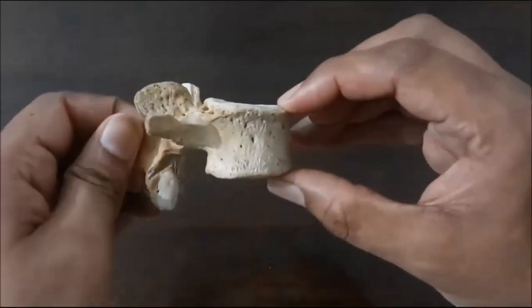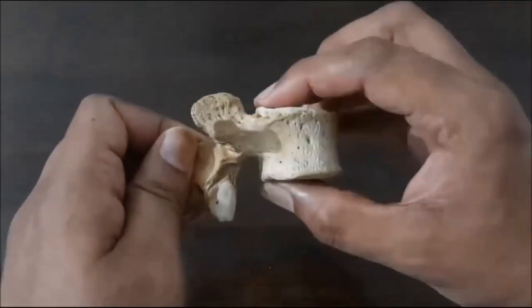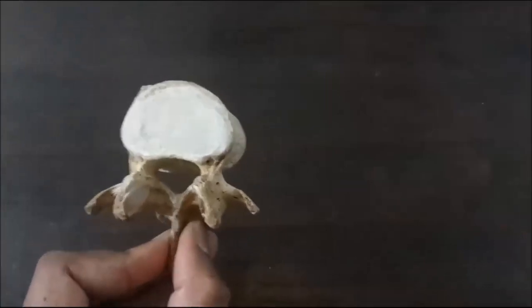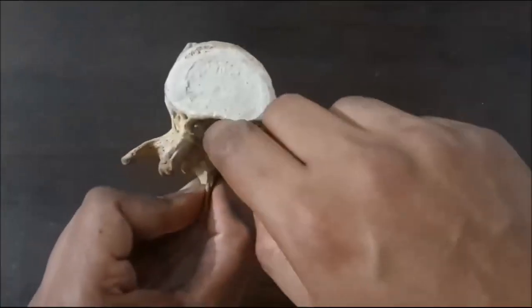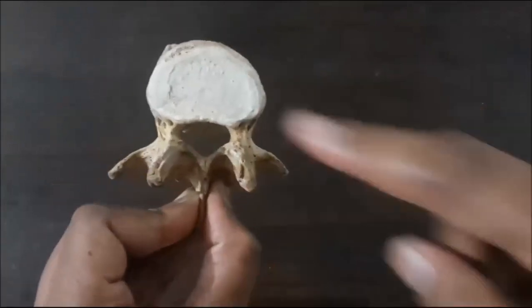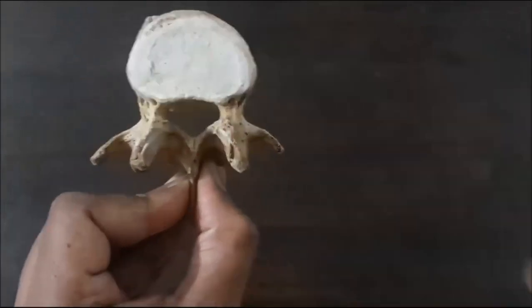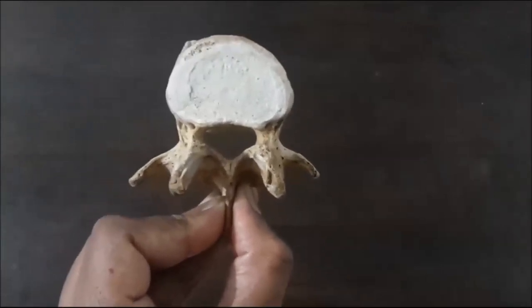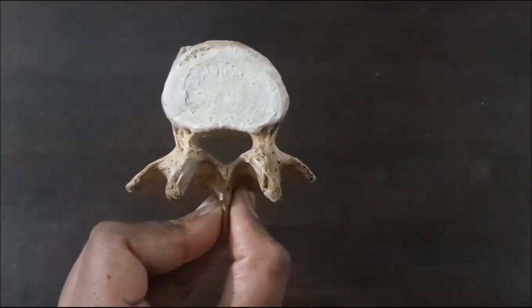The height of the body is slightly more on the anterior aspect than on the posterior aspect, and this creates a nice convexity of the lumbar spine. The vertebral foramen present between the body and the neural arch is roughly triangular in shape. It's bigger in size as compared to the thoracic region, but smaller than the cervical region.